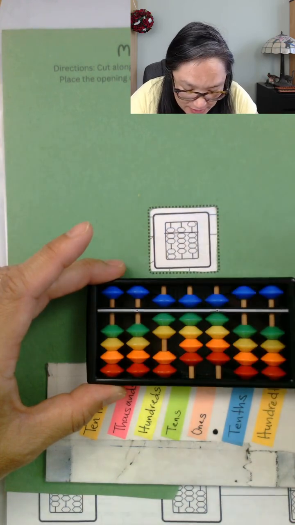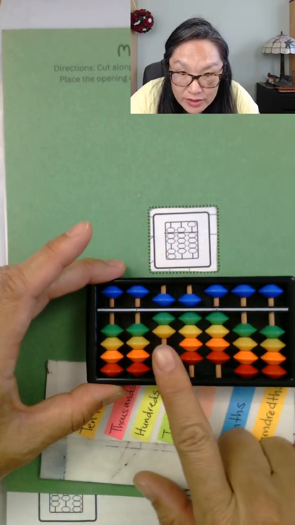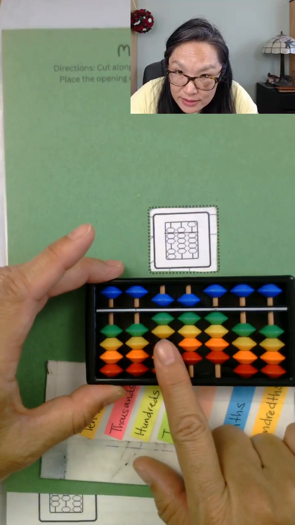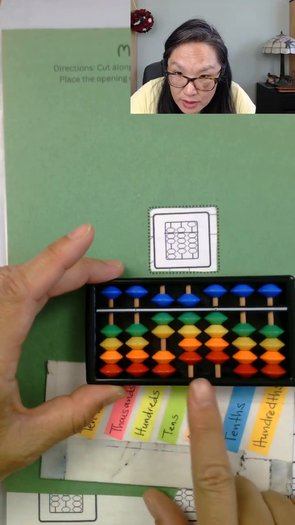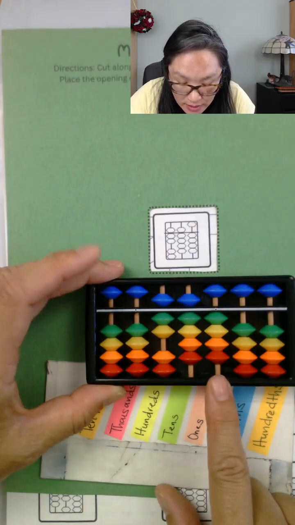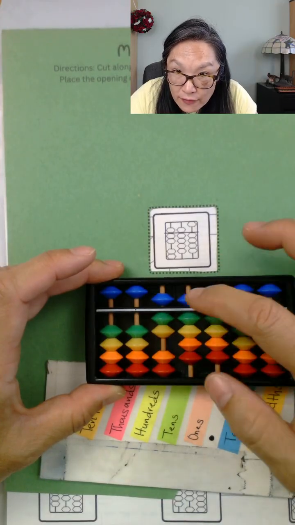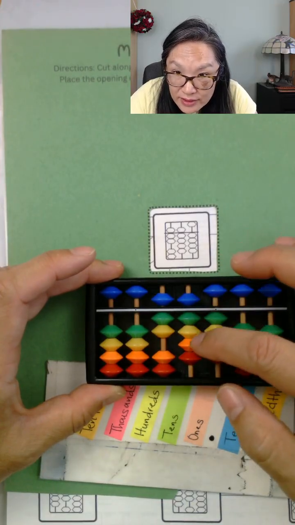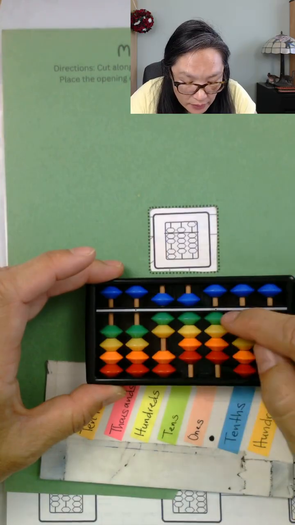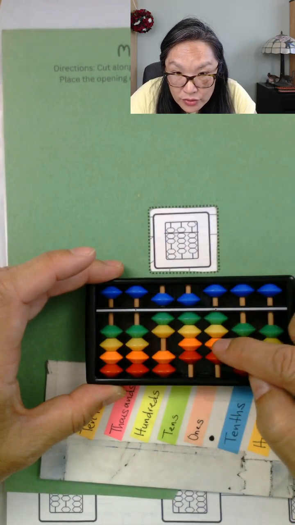When I mimic this, that's what the number is. So what number do we think this is? If this is my hundreds, my tens, and my ones, we have 5, 6, 7, 8, 9, and then we have 1, 2, 3, 4.